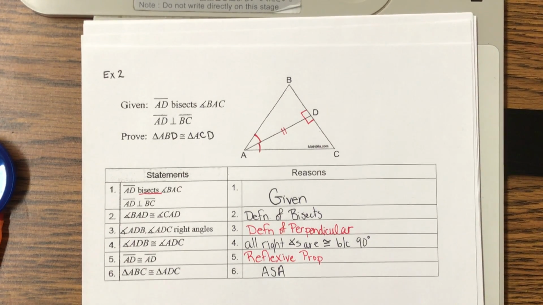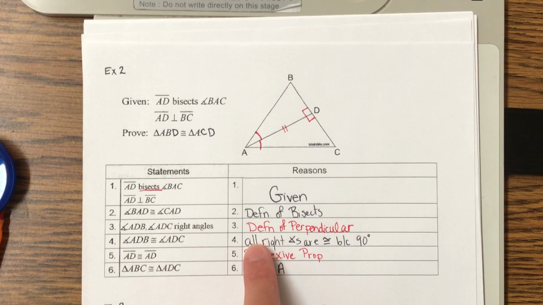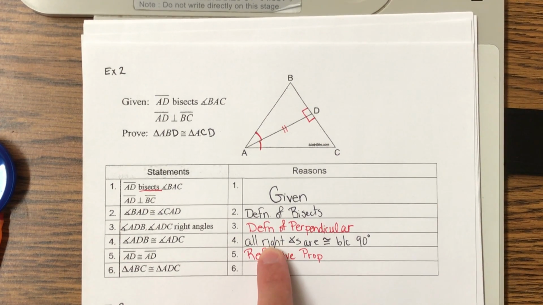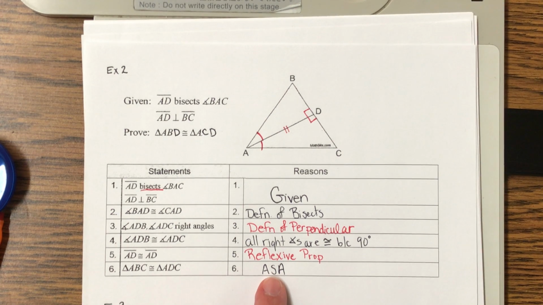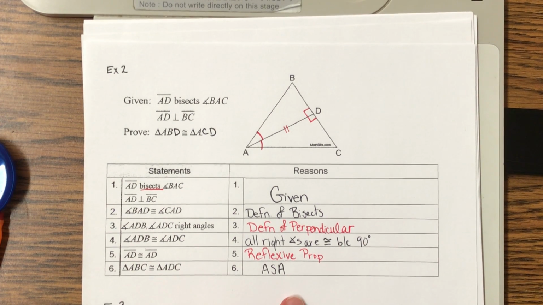Now note in this proof here that we had this extra step here, how we had to justify that these two angles are congruent. Why did I have to do it in this one and not in the example 1? Well, the reason is we didn't use the hypotenuse leg. We used a different justification. We used angle, side, angle. And so when we said that we had right angles, then we needed to go that extra mile and state that those angles were congruent.